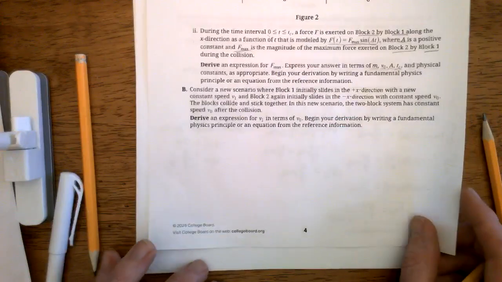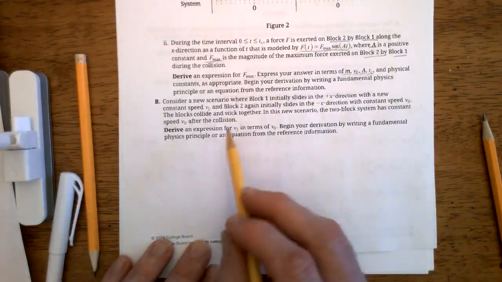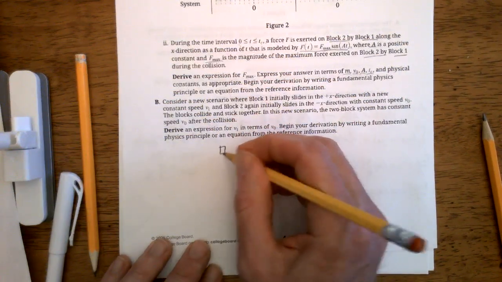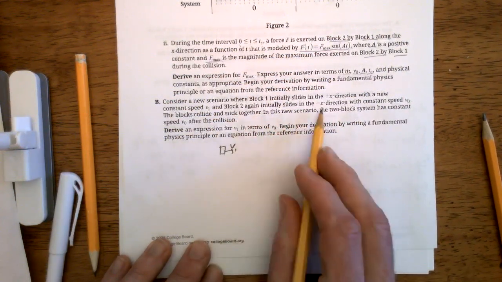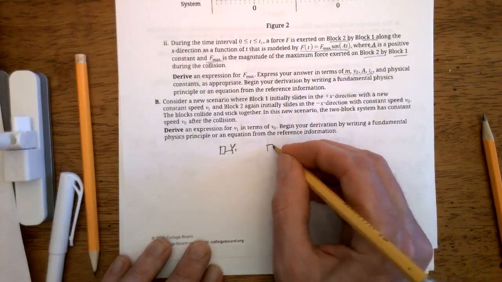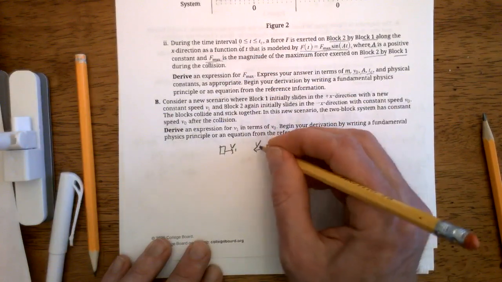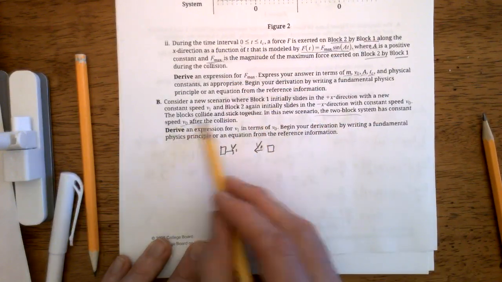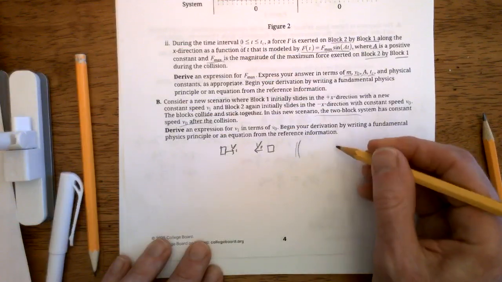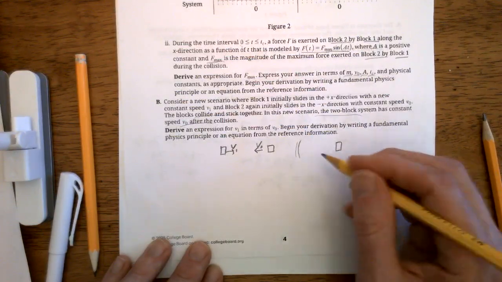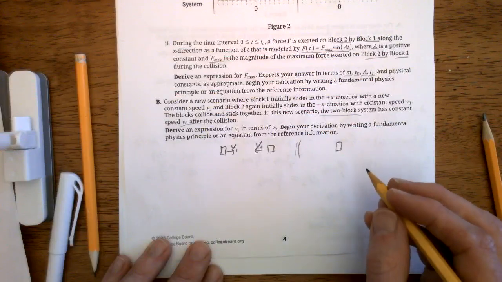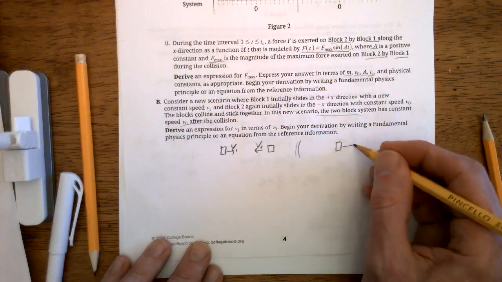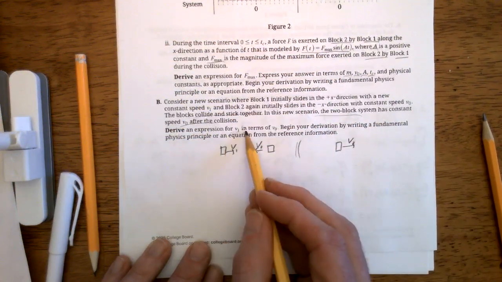Okay, and then part B over here says consider a new scenario. Block 1 slides in the positive x direction with a new speed, v1, so that's going that way, v1. Block 2 again is in the negative x direction, so block 2 is still going at Vo in the negative x direction. They collide and stick together, thank goodness. The two-block system has a constant speed Vo after the collision. So after the collision, they're going at a constant speed Vo, which it doesn't really say which direction it's going in, so we'll just call it Vo that way. Derive an expression for v1 in terms of Vo.